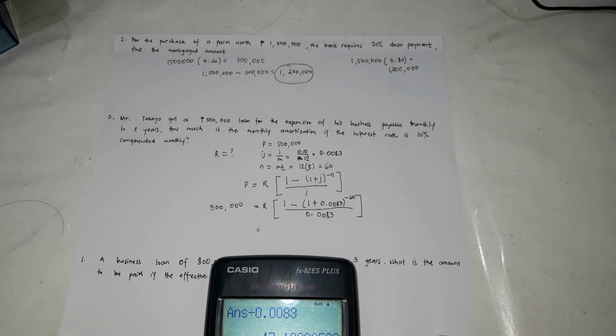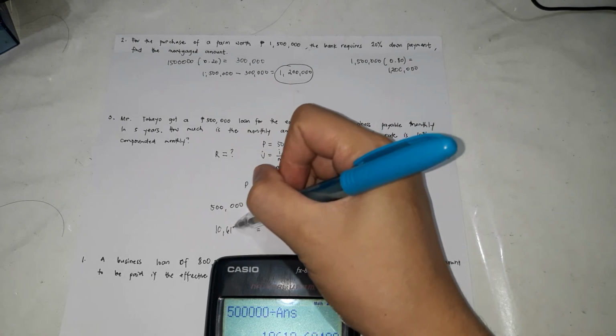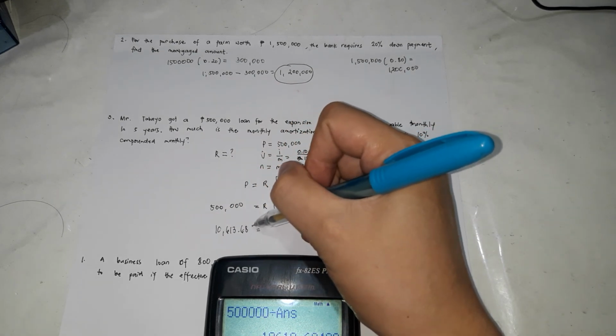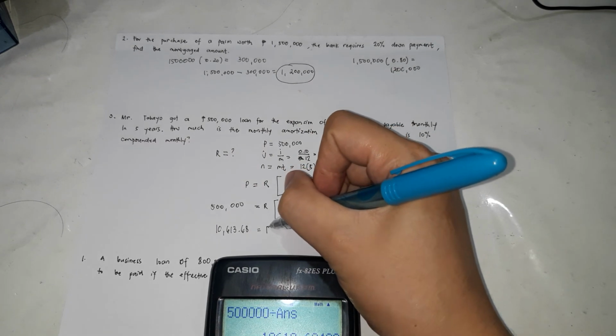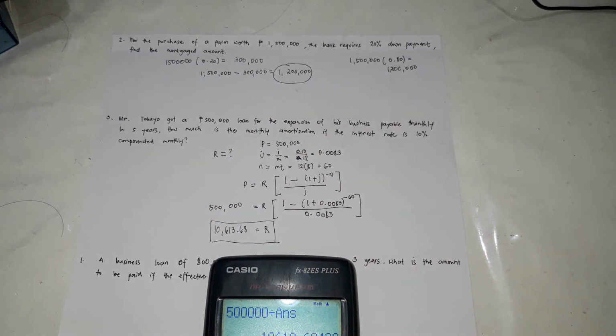Inside the bracket, the answer is 47.1089. Then we divide 500,000 by this answer. That's how much the amortization is: 10,613.68. So that's the amortization, how much you're going to pay monthly in order to pay your 500,000 loan in 5 years.